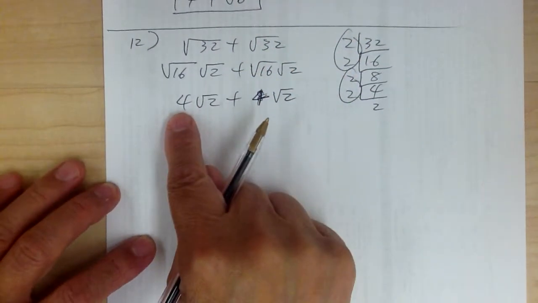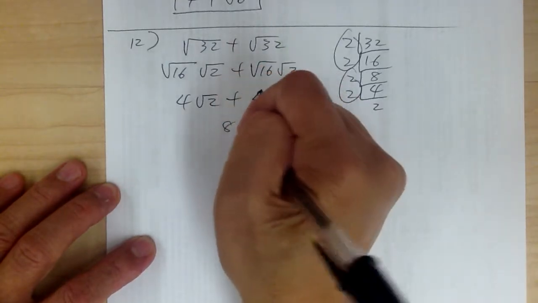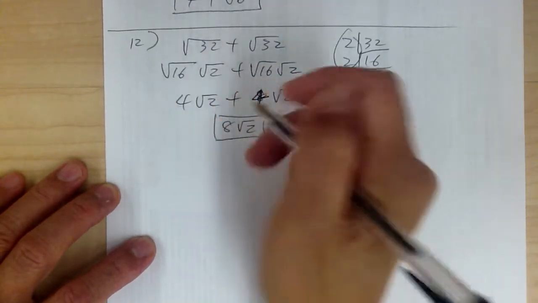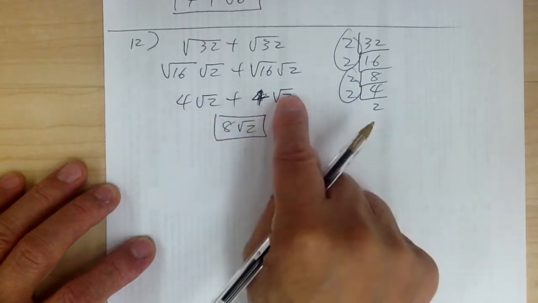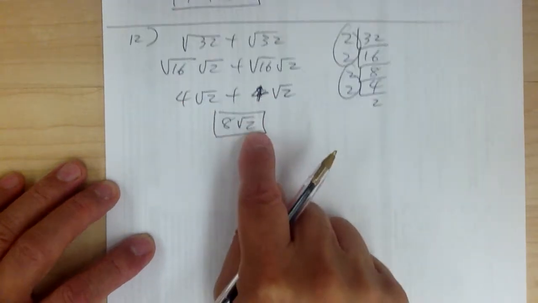Now you've got 4 square root of 2 plus 4 square root of 2, which will give you 8 square root of 2. You can think of this as a variable, right? You've got 4x plus 4x, so it becomes 8x.